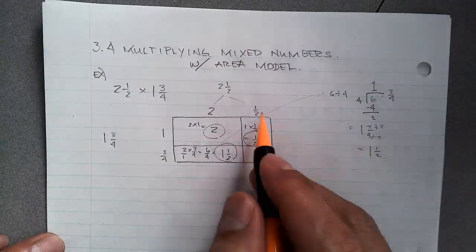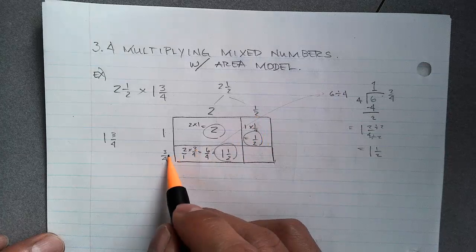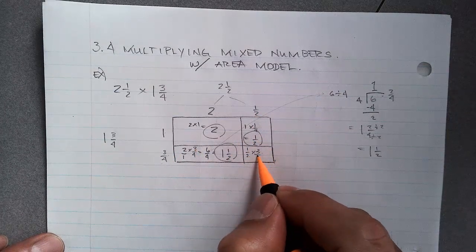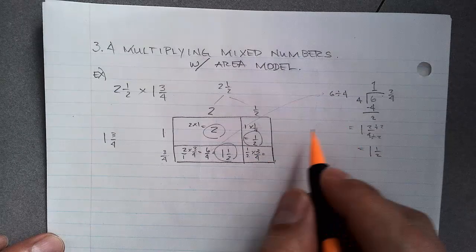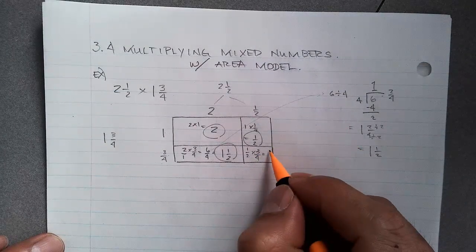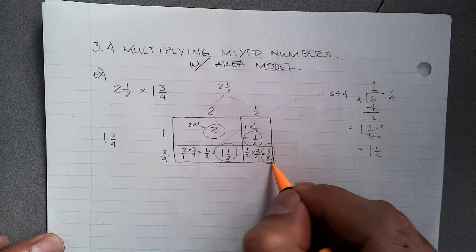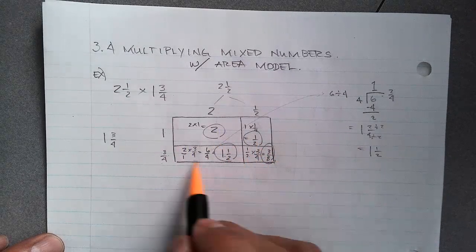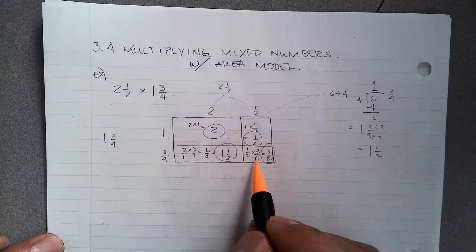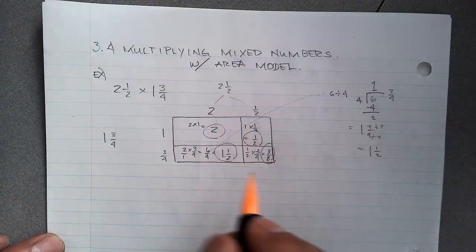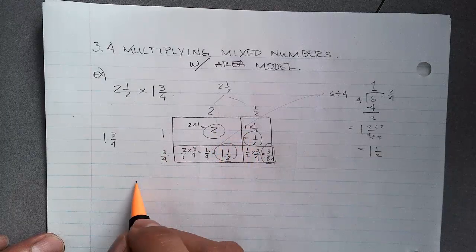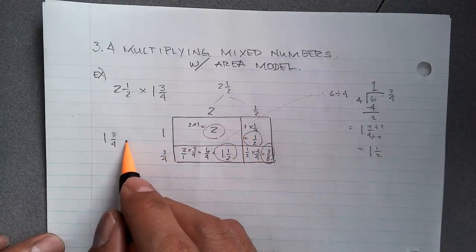Last one is 1/2 times 3/4. And I believe that'll then be equal to 3/8. So those are the numbers we have to add to get the entire area of this rectangle. Whew. Well, that is the most challenging part about this area model, adding these fractions up later on.